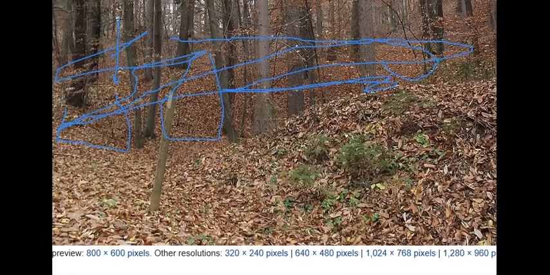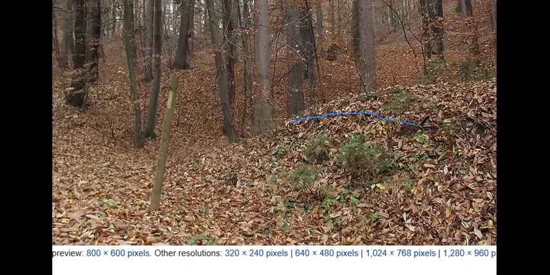The forest floor is leaves, nothing but leaves. Out here in the open, there are a few green growing things, like maybe these are bushes or young evergreen tree seedlings, really young trees.